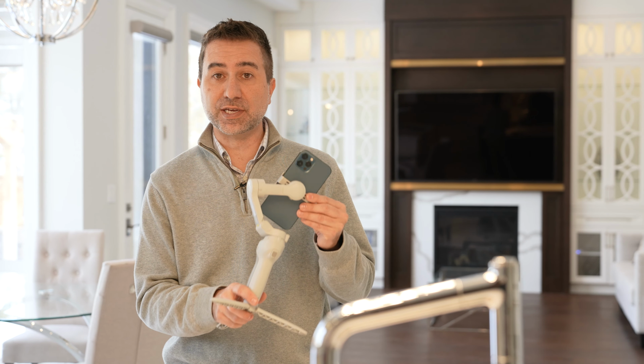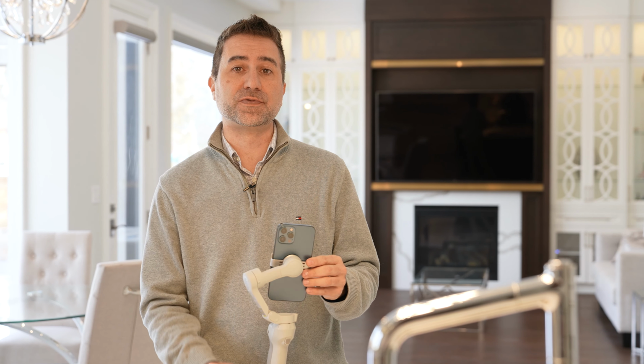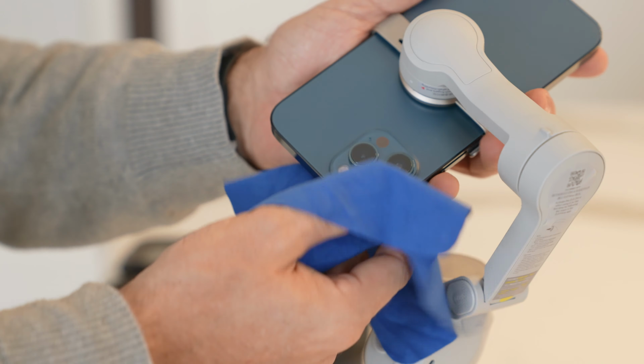All right, if budget allows you and you can afford one, I definitely highly recommend that you get a gimbal. If you can't, you can also use the phone just as it is. So the first thing you're going to want to do is make sure you clean your camera lens.